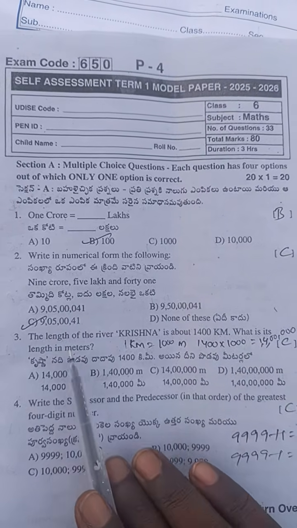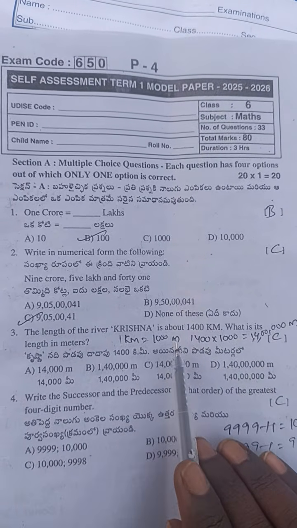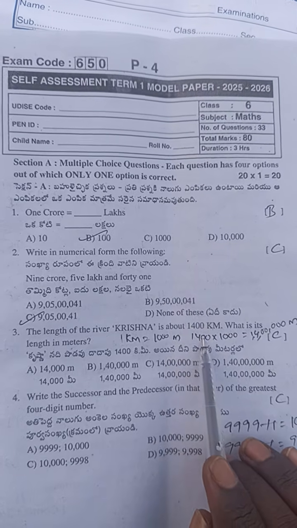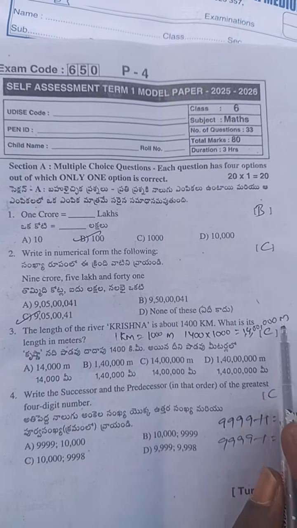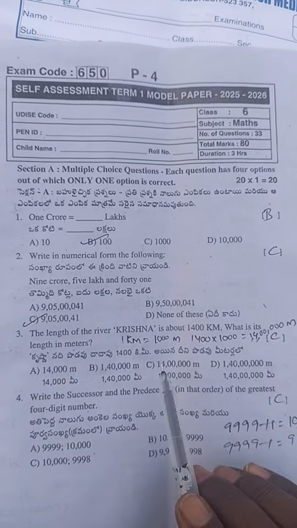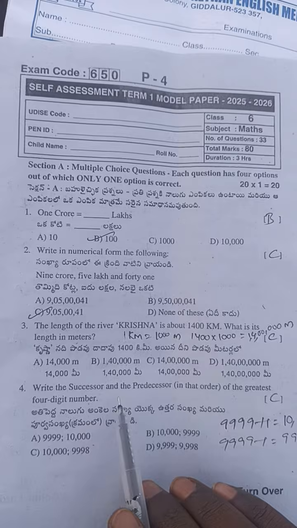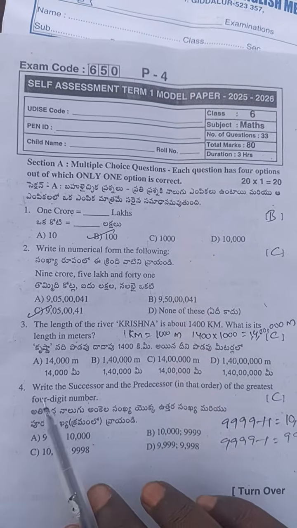What is its length in meters? So 1 kilometer is equal to 1000 meters. 1400 kilometers is 1400 into 1000, that is equal to 14 lakh meters. So what is the option? C. Next, write the successor and predecessor of the greatest 4-digit number.